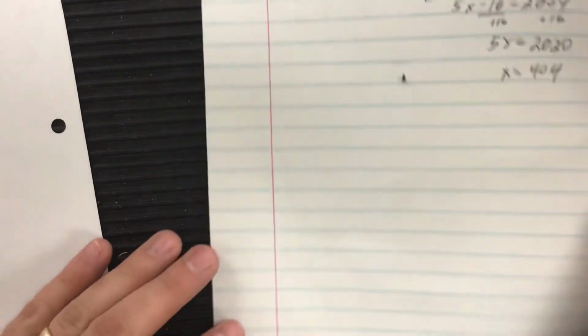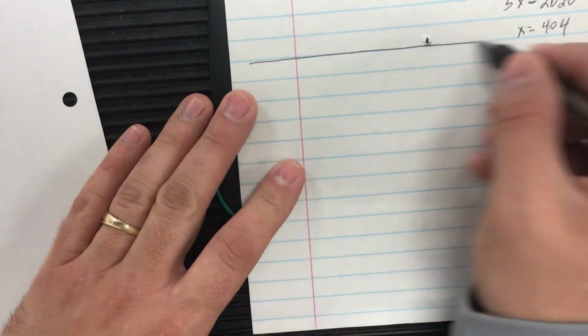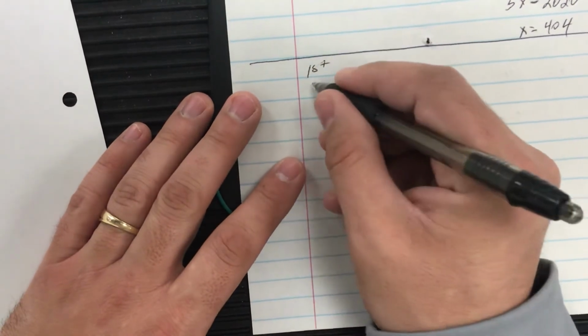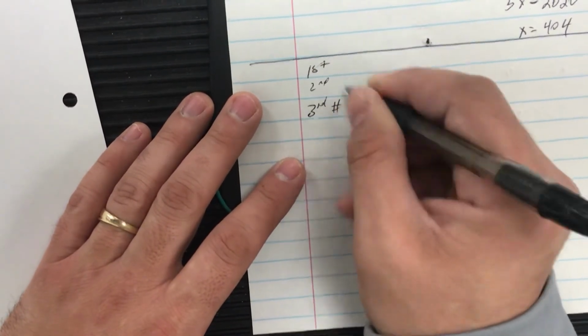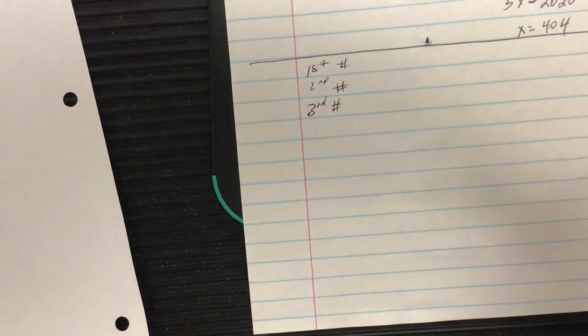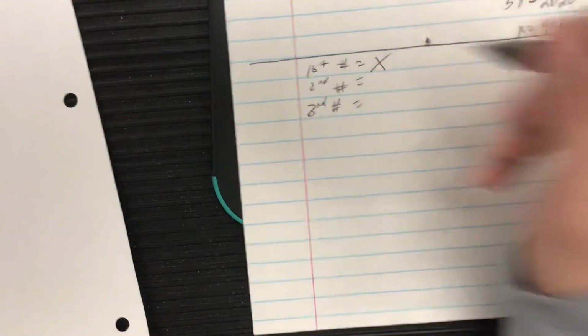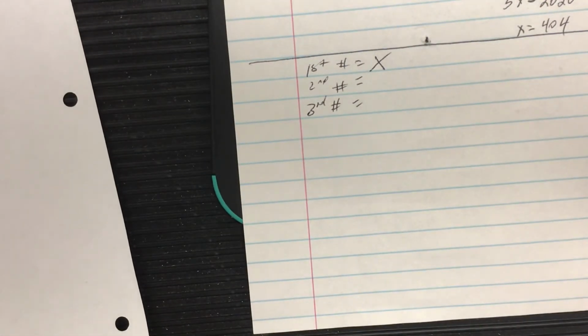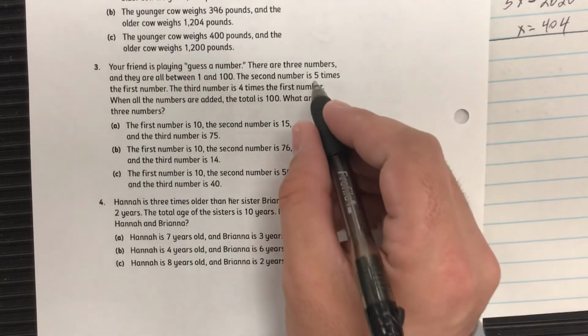Question 3. Your friend is playing guess a number. There are 3 numbers, all right? So I'm going to again start with my variables: first number, second number, third number. They're all between 1 and 100. The second number is 5 times the first. Third is 4 times the first. So the first number is one you know nothing about, so it's x. Second number is 5 times the first. How do I show 5 times the first? 5x. Asia, you got this. Third one, 4 times the first. 4x.